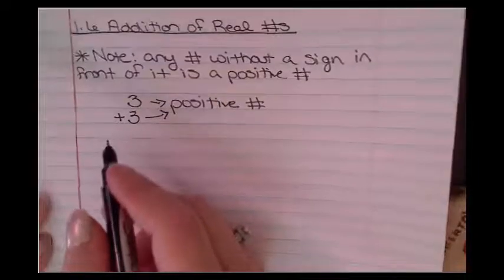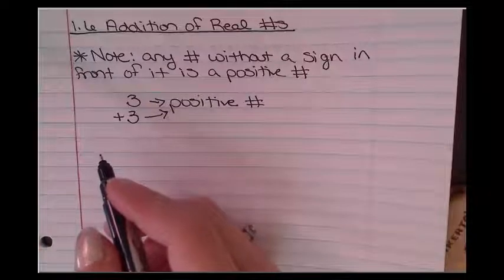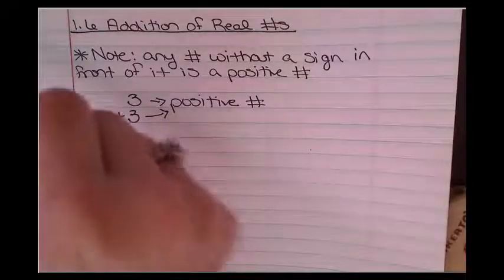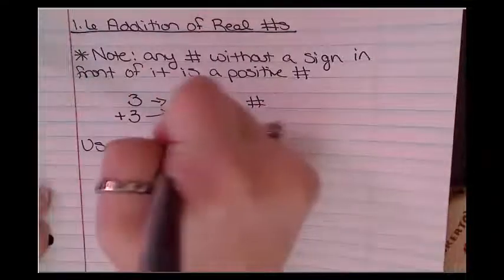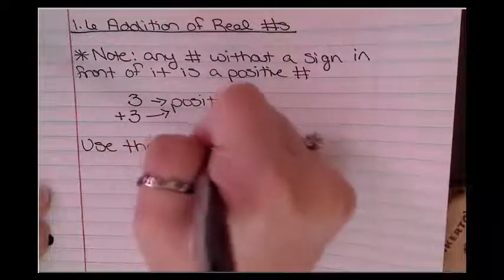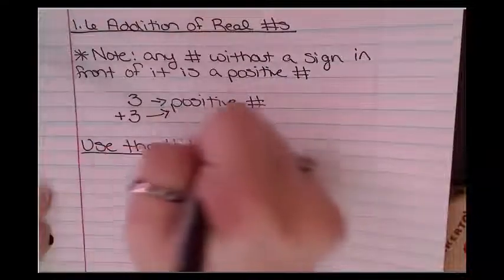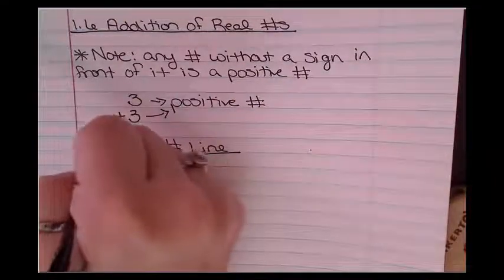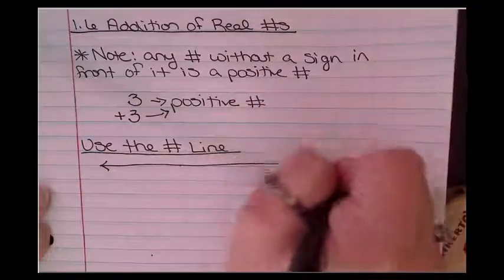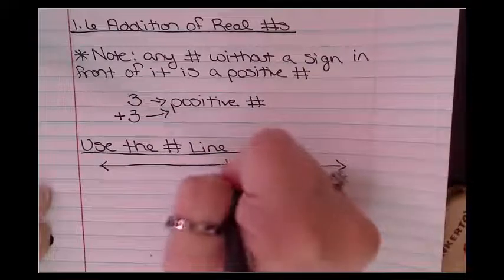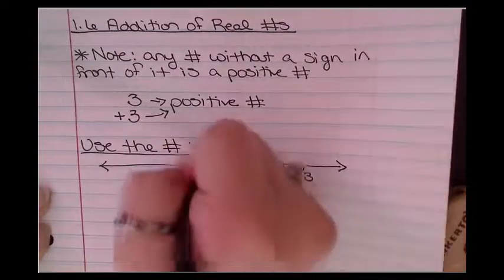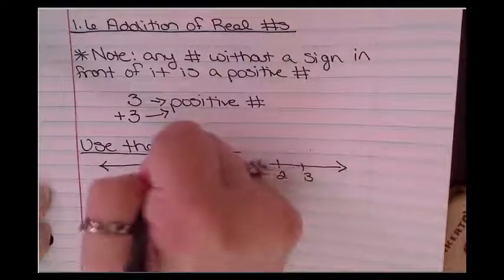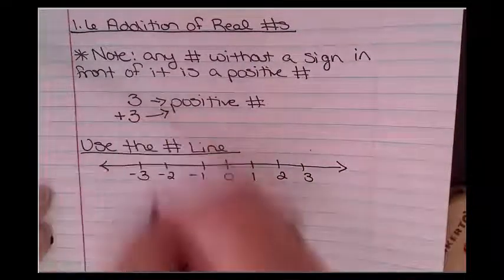Okay, so the first way that we are going to add real numbers is to use the number line. I'm going to draw us a number line, and then I'll give us a problem. Okay, so here's our example.